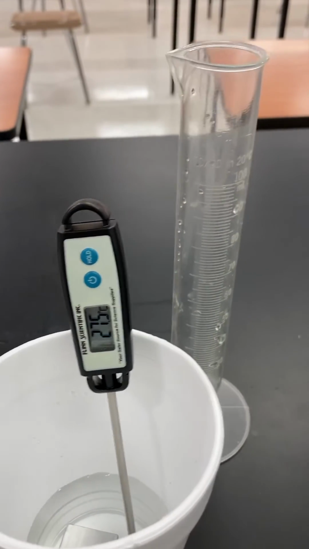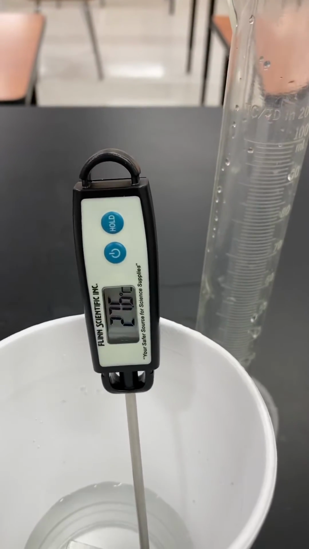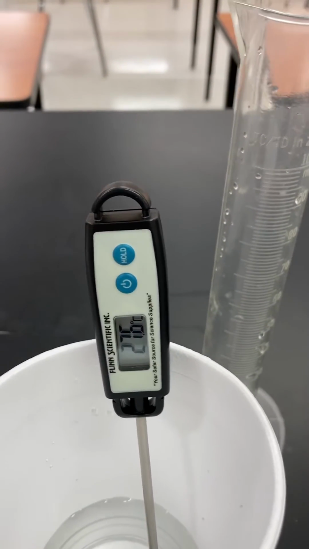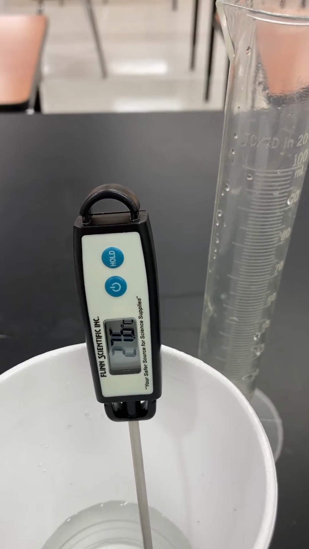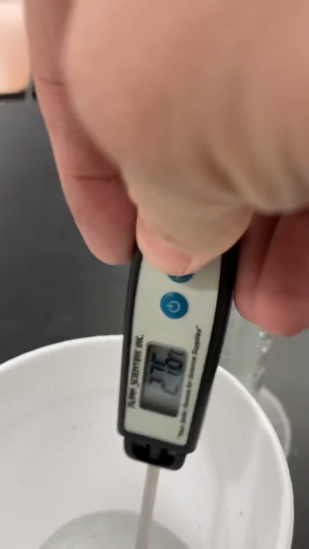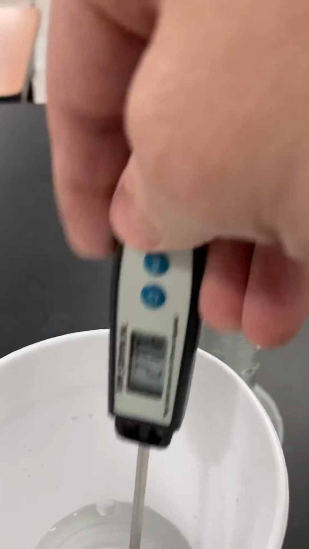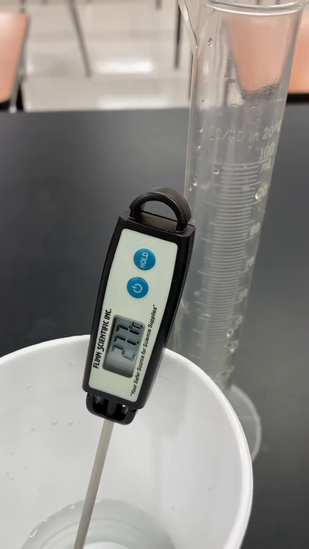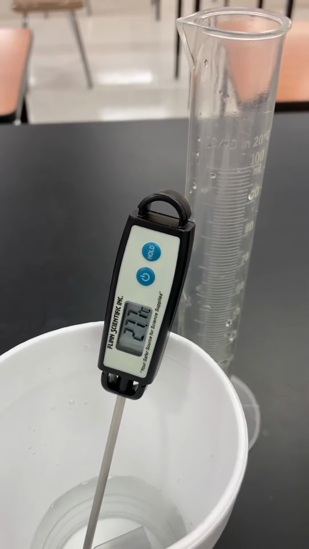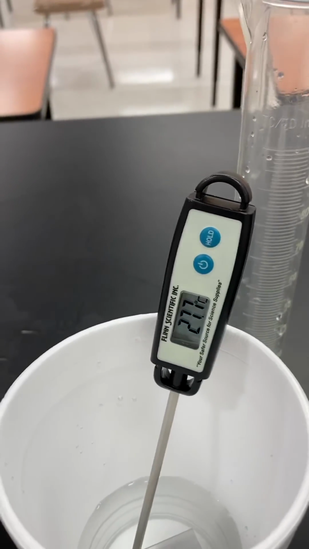Remember, once the water and the aluminum reach the highest temperature, or reach their little thermal equilibrium temperature, they're both going to probably start cooling back down to the room temperature. So we got to wait till we get to that highest temperature. Okay, I think I'm there. 27.7 degrees Celsius is my final temperature for that water and the aluminum.